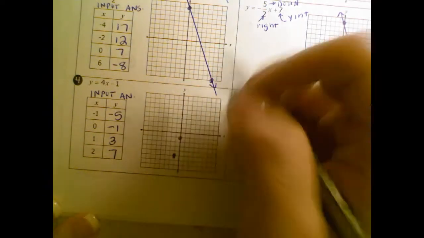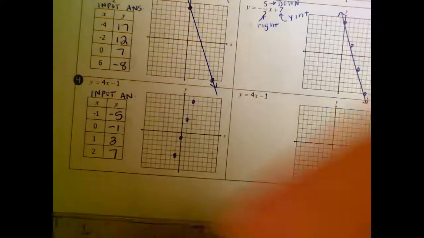We're going to go ahead and graph. So starting with negative 1, negative 5. 0, negative 1, 1, 3, 2, 7. Connect.